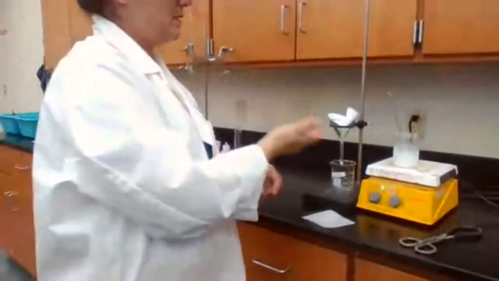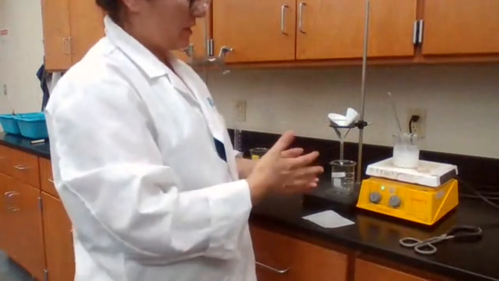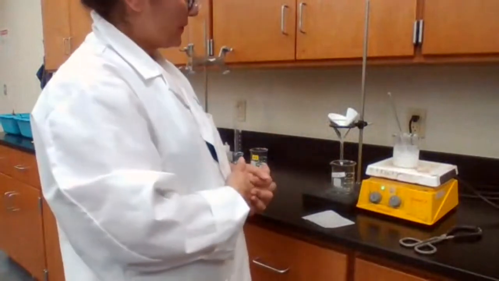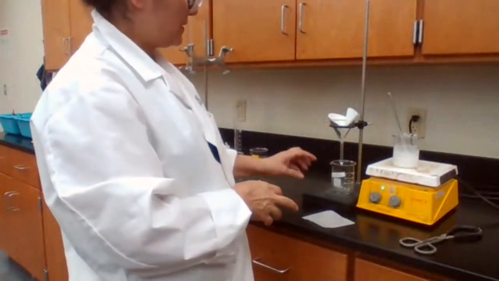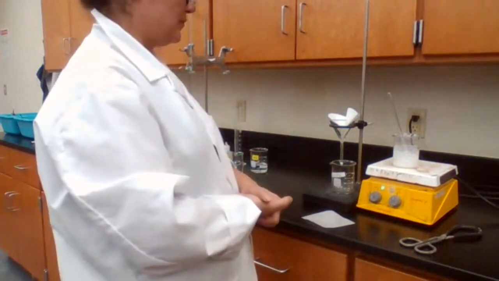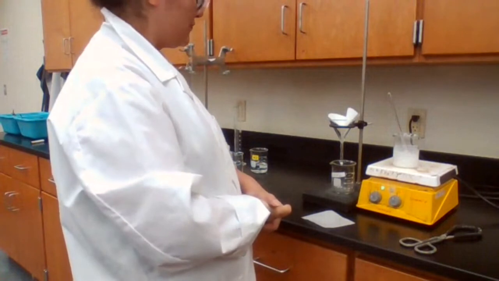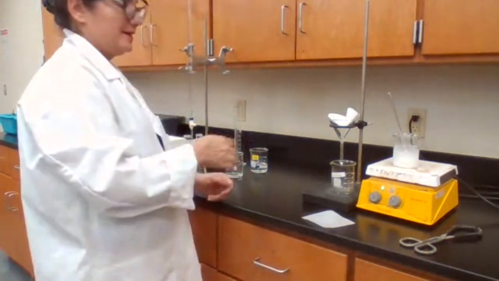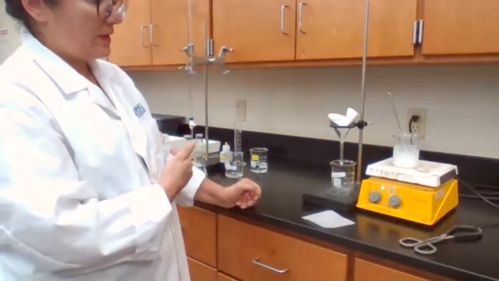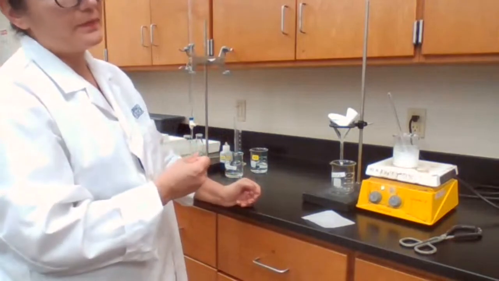If it does cool down, it goes back to the solubility at lower temperature. So I would only filter about 10 milliliters that I need to use for my first trial of the experiment, and then I will start the titration right away.